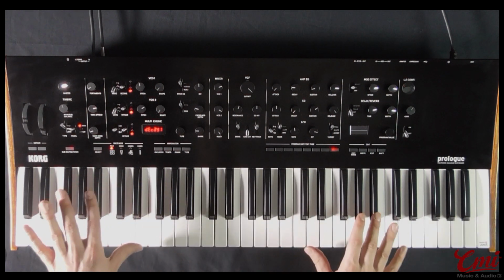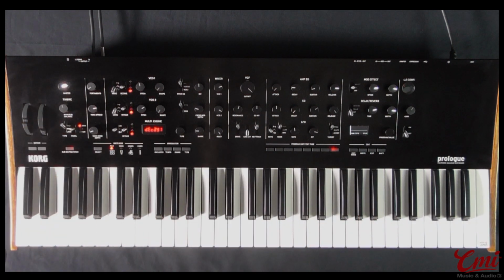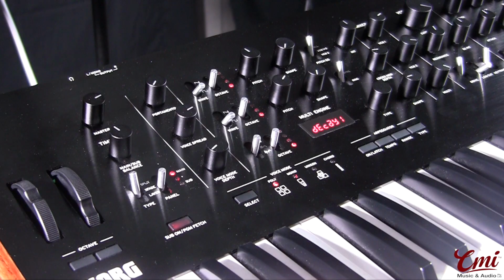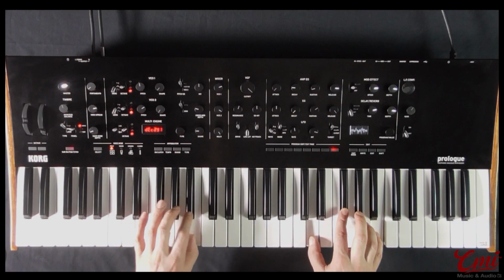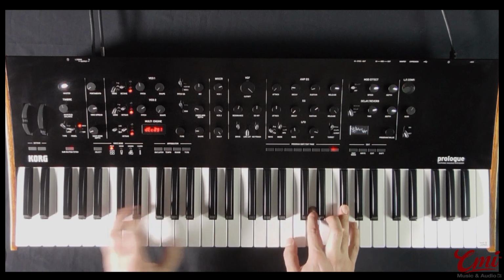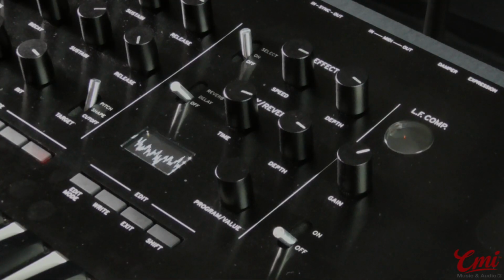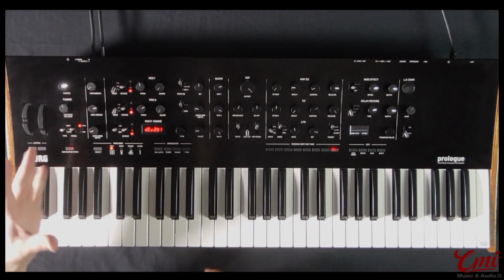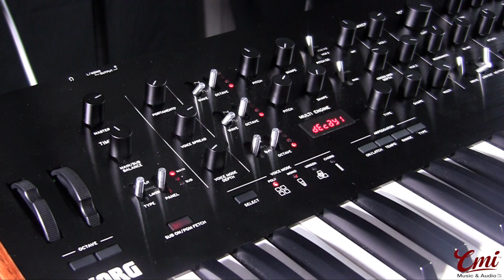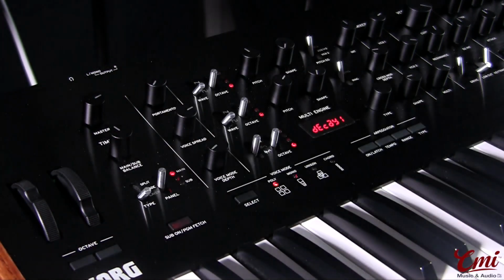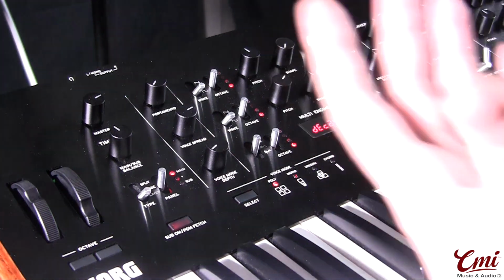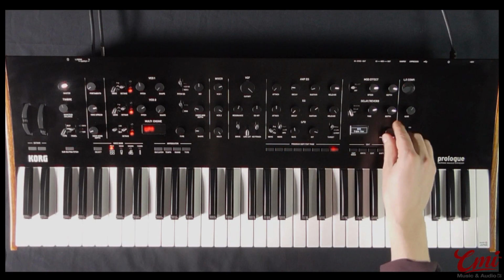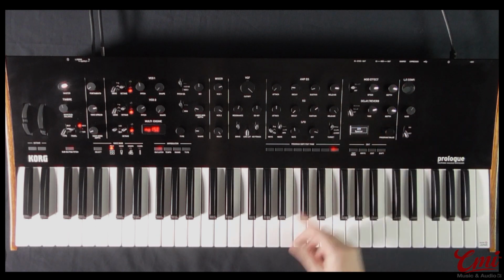Now these are currently layered together. We can of course split them, so we have one patch on the left. Or we can have them crossfade, so slowly fade from one sound into the other. However, layering is also great for mixing 2 different sounds together. For example, a pad sound with an arpeggiated sound.